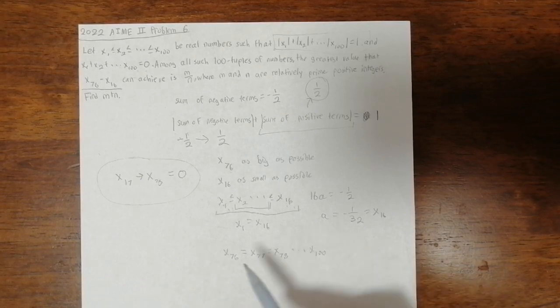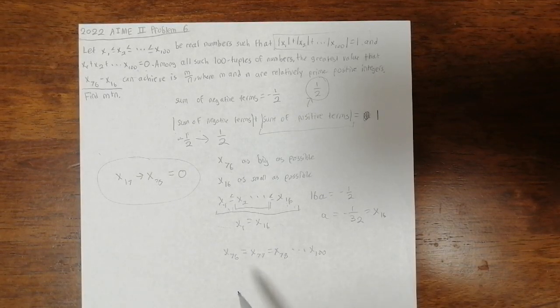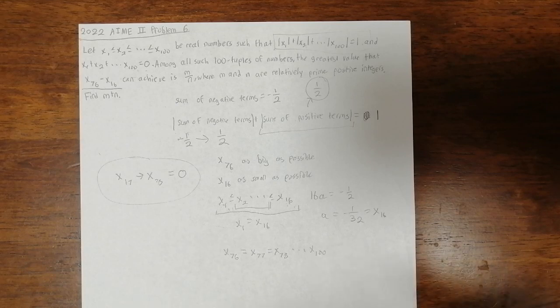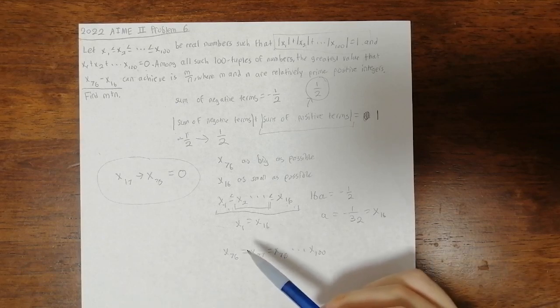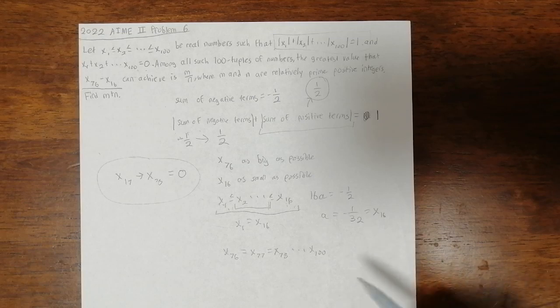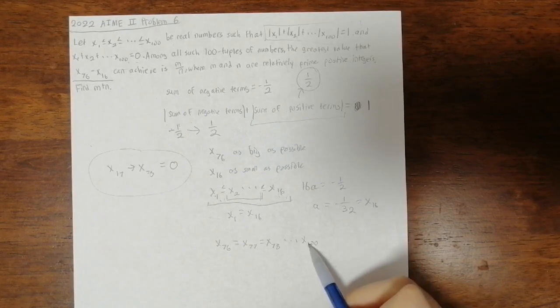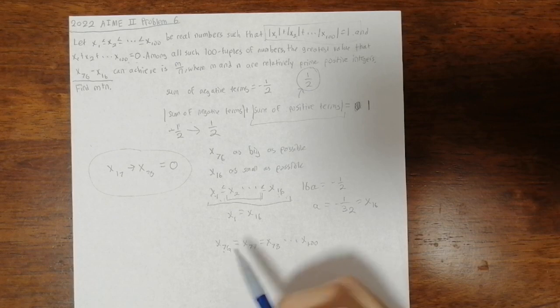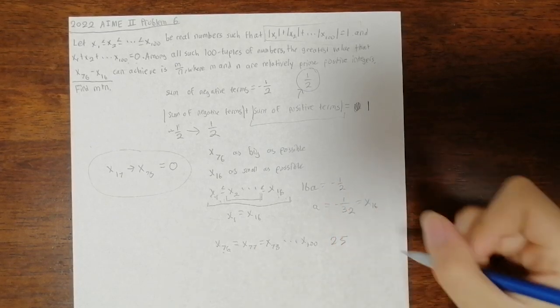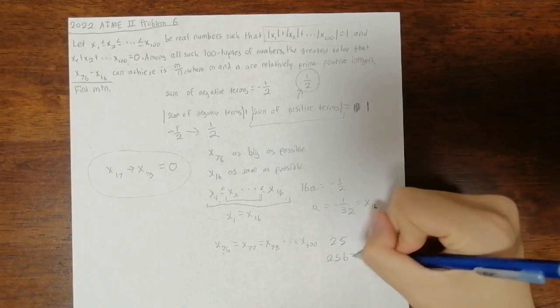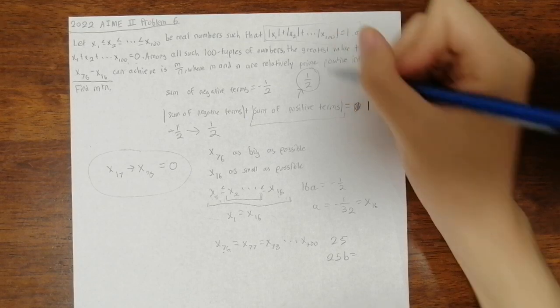Because we can basically say that x sub 76 is less than or equal to x sub 100. And that means that the biggest x sub 76 can be is if it's equal to x sub 100, which means all of the middle terms must also be equal to those quantities. Okay, now how many terms do we have here? We have 100 minus 76 plus 1, so that's 25. So we have, let's say, 25b is equal to the sum of all of them, which is 1/2.